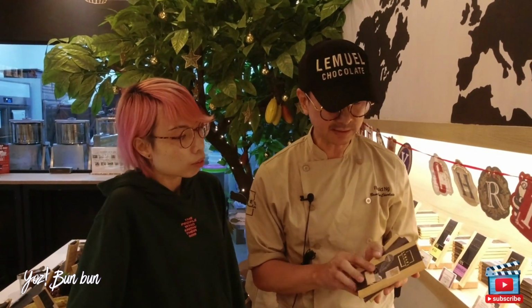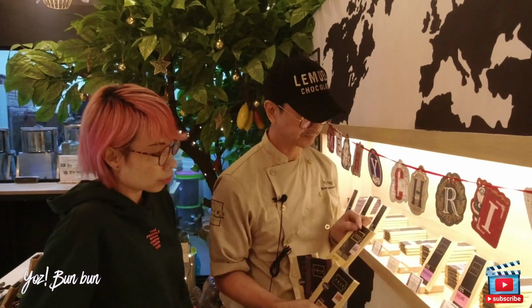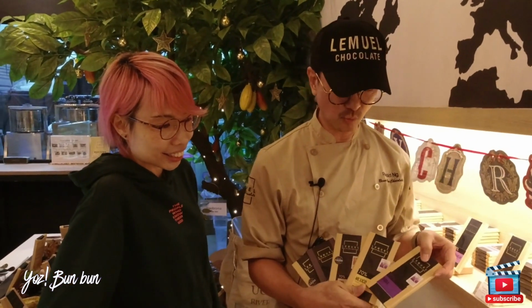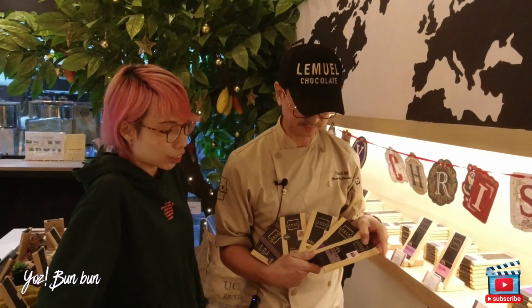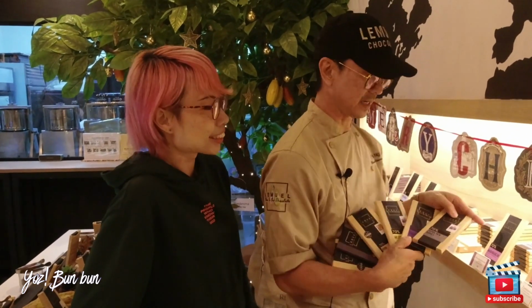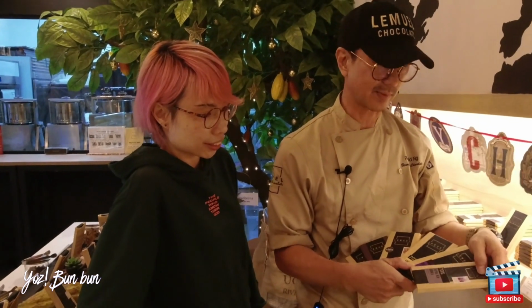So these are some of the award winners that we have. Of course, other award-winning ones like Mexico is one of them. We have the Mexico that also won this year. India also won this year. Then we also have the Papua New Guinea, also won this year. So we have quite a few that won this year, with the Great Taste Award as well.